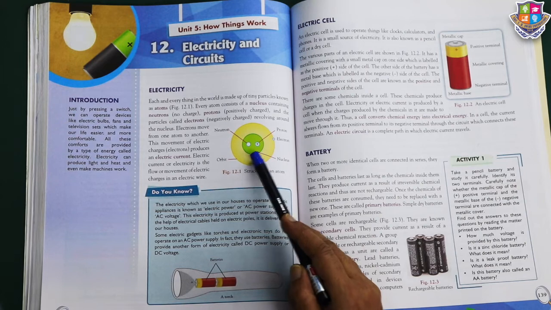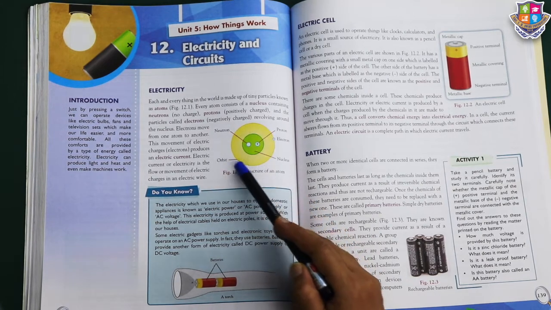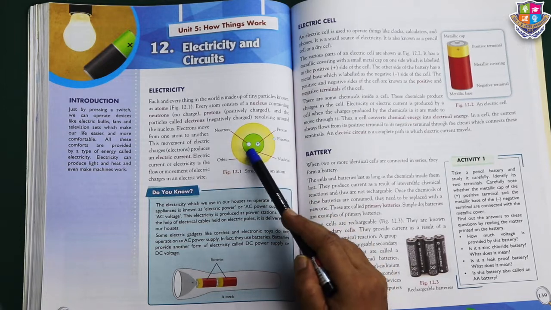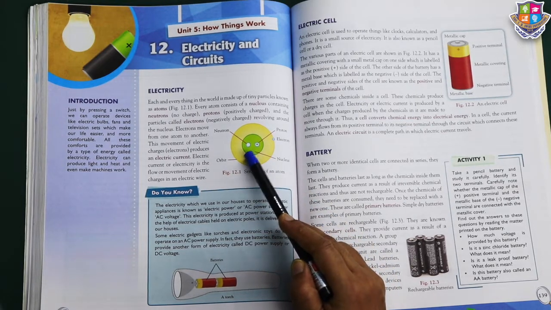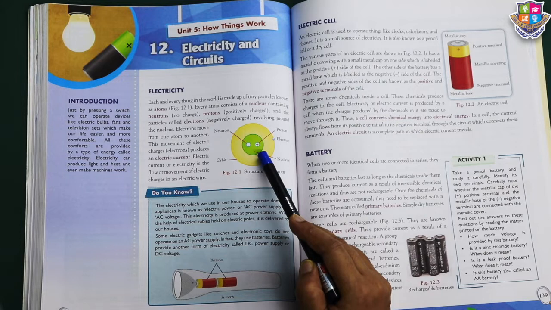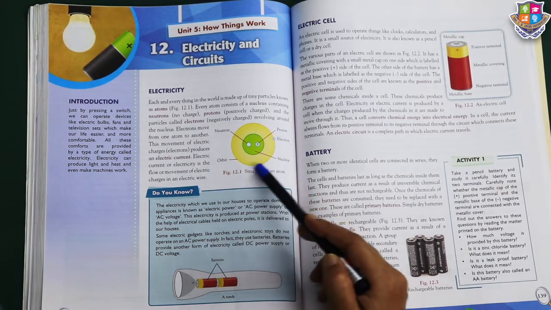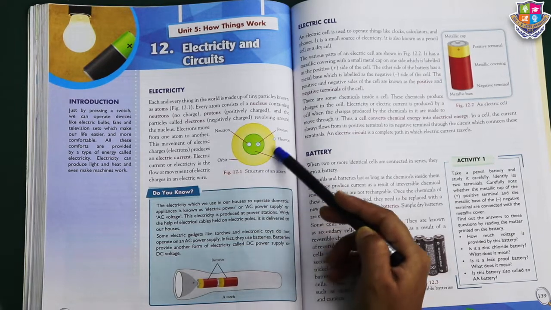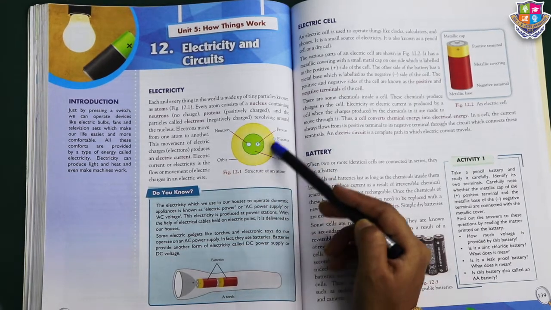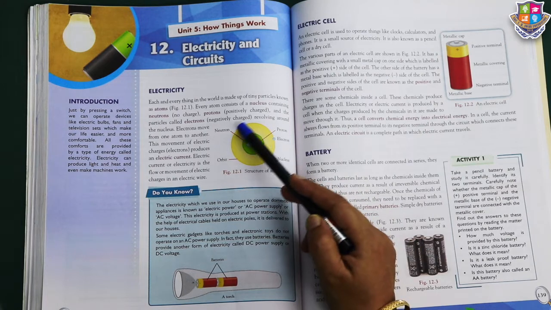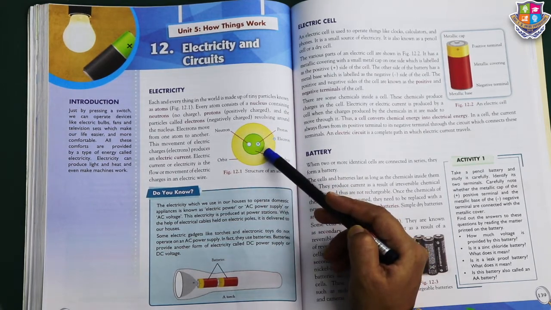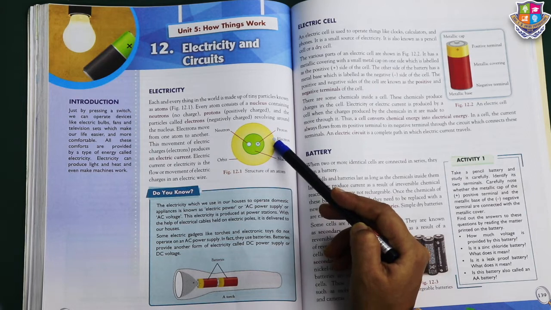And electrons, protons. So in the nucleus there are neutrons where there is no charge, protons which are positively charged, and electrons which are running in an orbit. जैसे planets are running in orbit all around the sun in the solar system, similarly the atom is also made in the same way. Okay, so these are negatively charged.